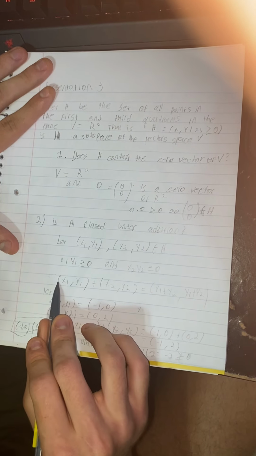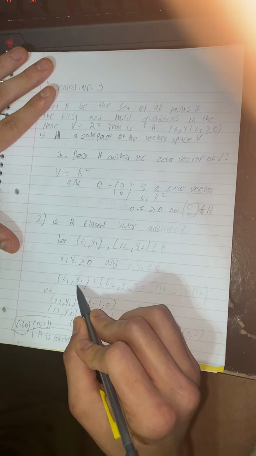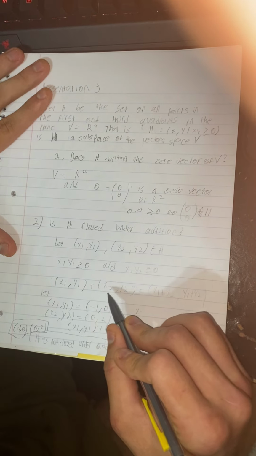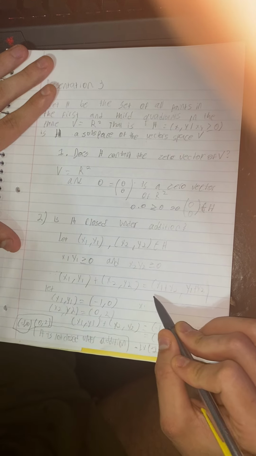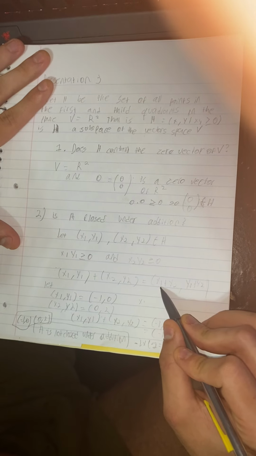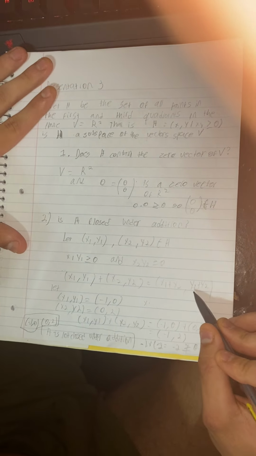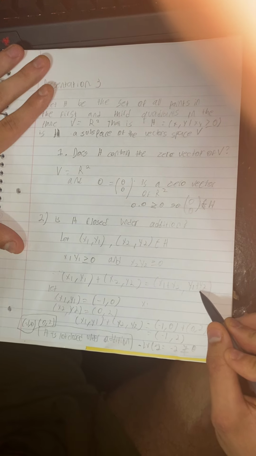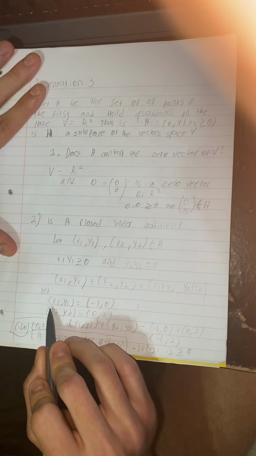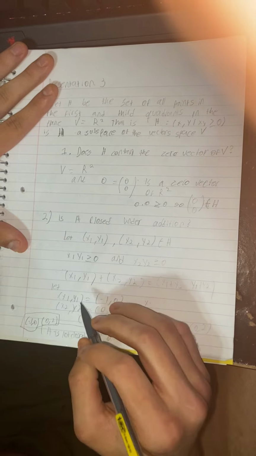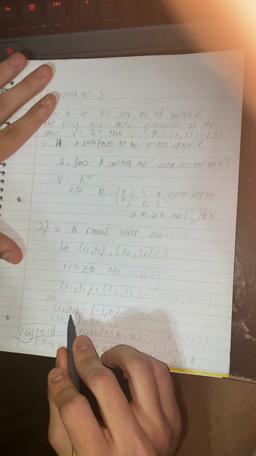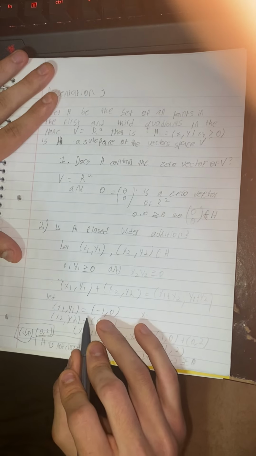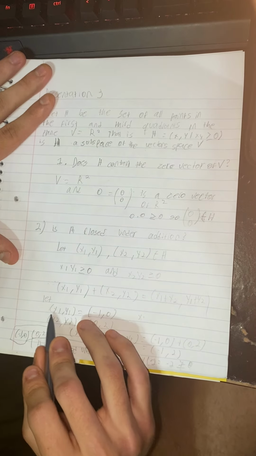Then we prove that x1, y1 plus x2, y2 equals x1 plus x2, y1 plus y2. And then we want to find a value for the two vectors that will prove if it's open or closed.